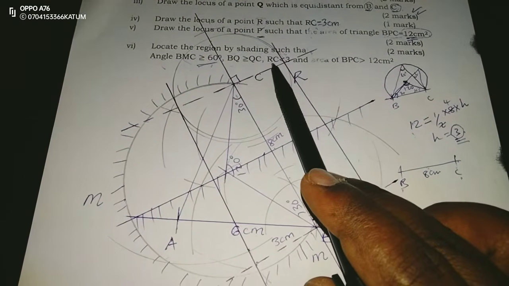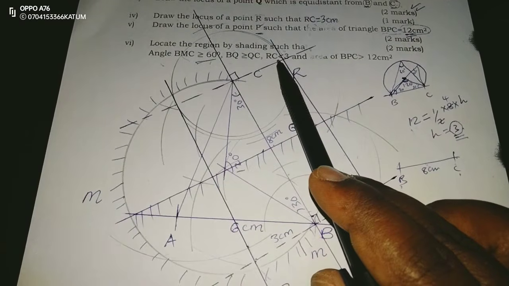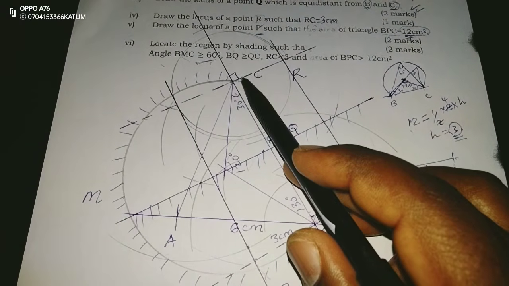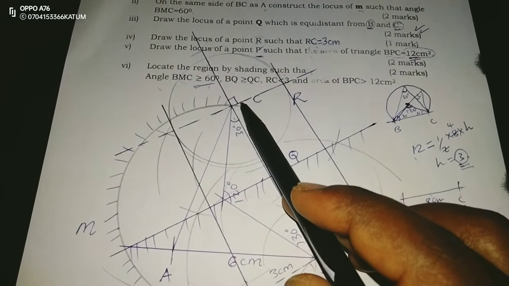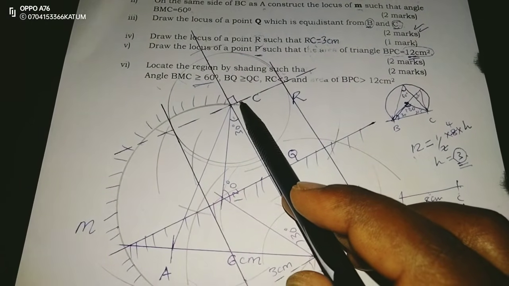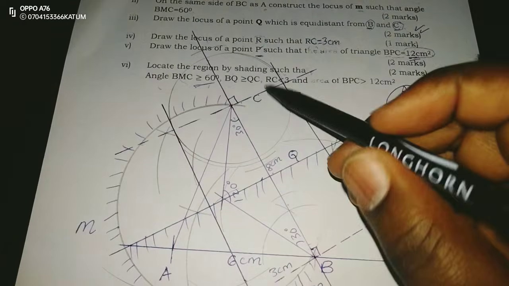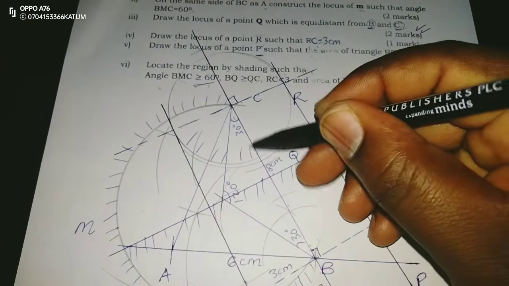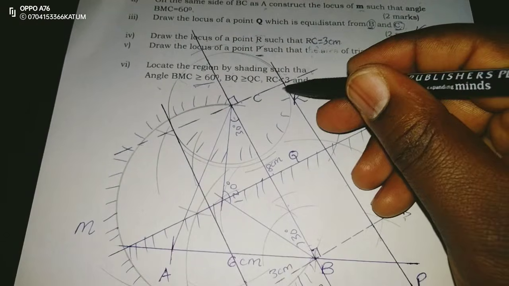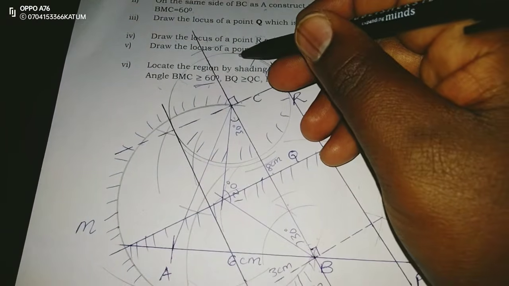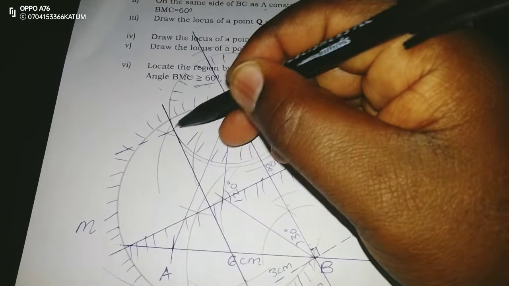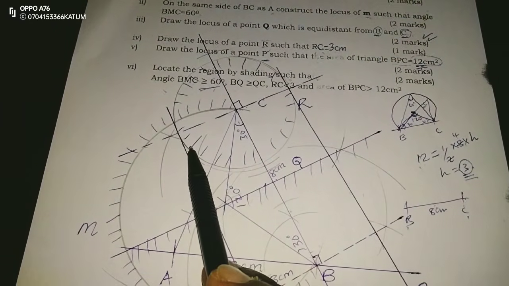The other one is RC to be greater than 3. This is RC equal to 3. So for it to be greater than 3, we are supposed to have the circle shaded inside, so that greater than 3 is on the outer side. So the required is the outer side.